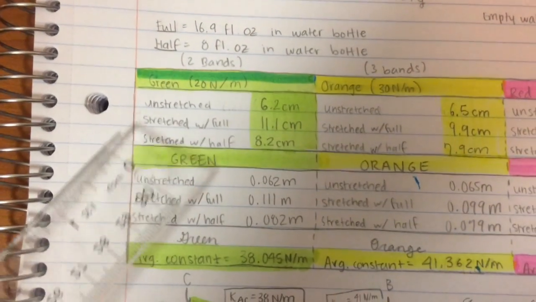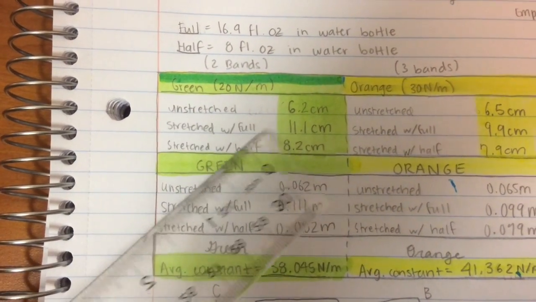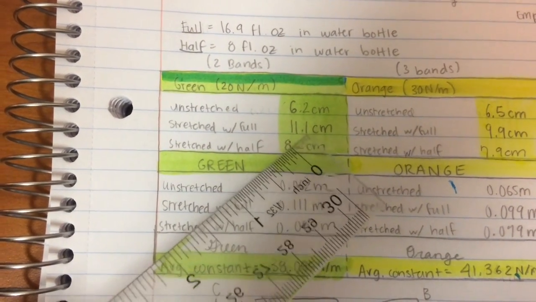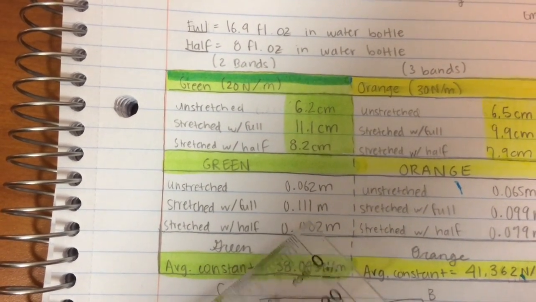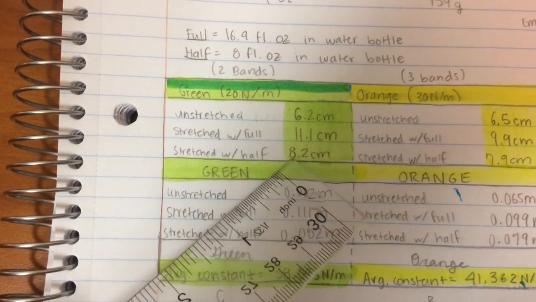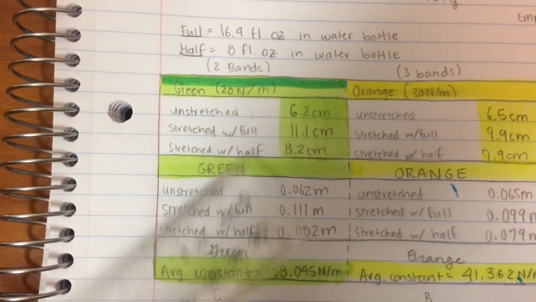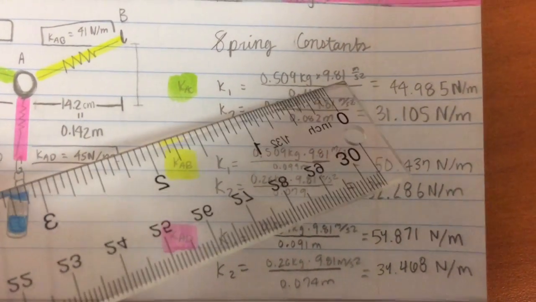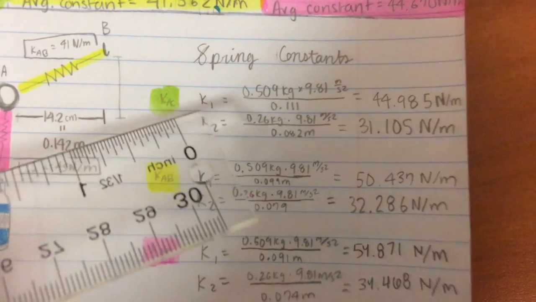As you can see down here, for the green system, which is the system of 2 rubber bands, the stretch with the full water bottle was 11.1 centimeters, which turned out to be 0.111 meters. The stretch with half was 8.2 centimeters, which turned out to be 0.082 meters. Then down here, for the spring constants, we used Hooke's law, did the mass of the water bottle system times gravity divided by the stretch length to find the spring constant for K1.